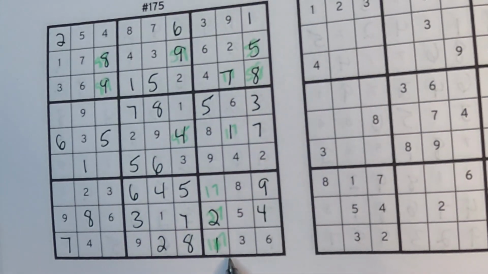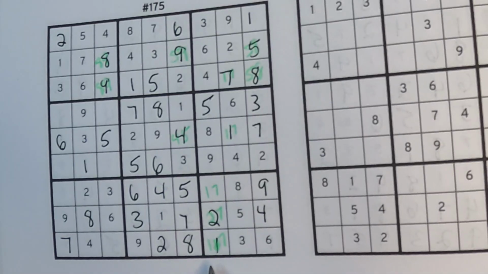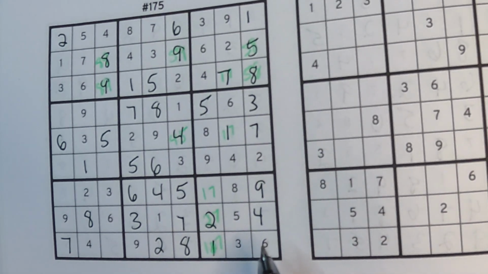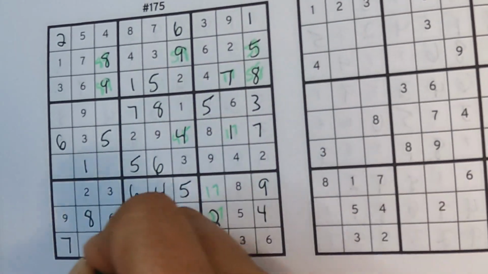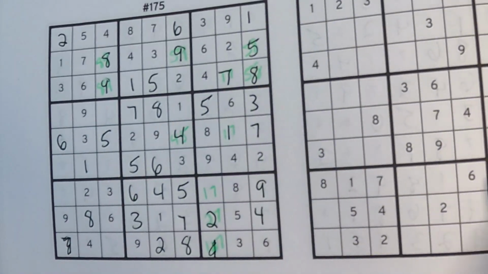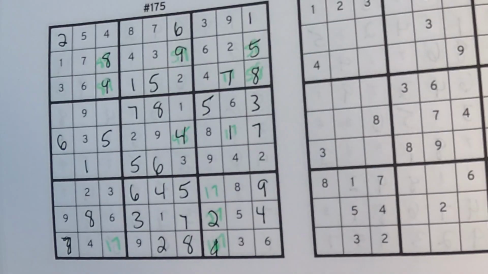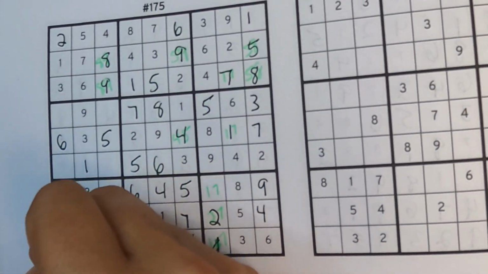Sorry, we have the 3 here, so we were missing 1, 5, and 7. We'll just have to ignore these for the moment. We've got a 5 here, so 1, 7. And if the 5 can't be here or here, it must be here.